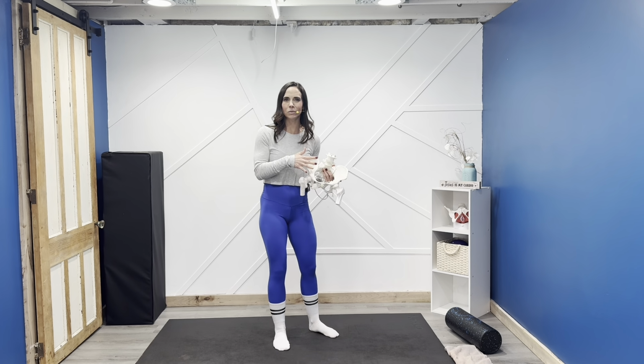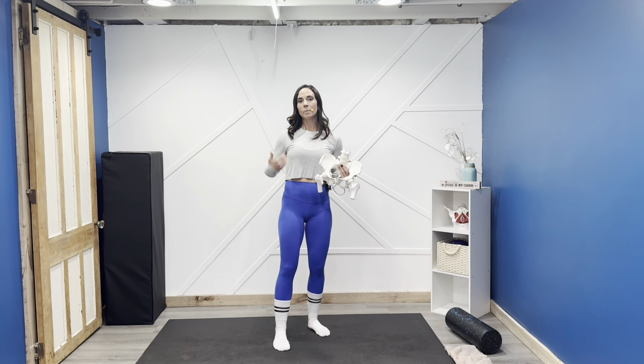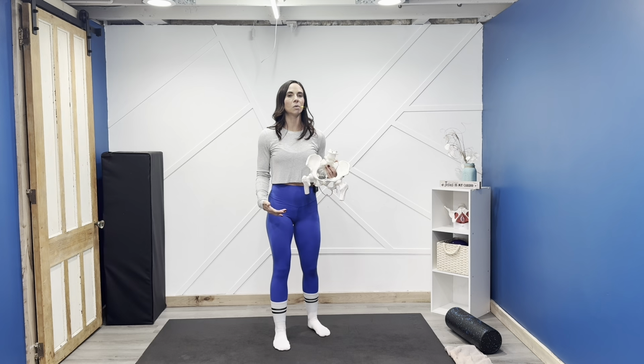But when we have an anterior pelvic tilt, it's not just with the pelvis. It's actually going up the entire chain. It's going up into our rib cage. It's going down into our knees and down into the feet. Now, I'm not going to get into all the nitty gritty in today's video, but I'm going to share with you a couple different things that you can do to see what's going on with your body and then pay attention to it in movement and things like that.